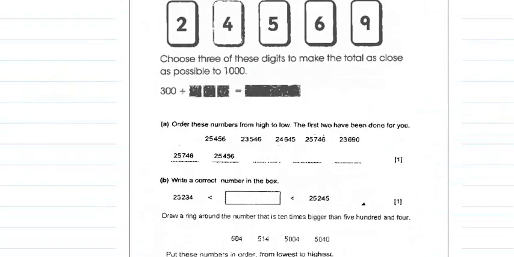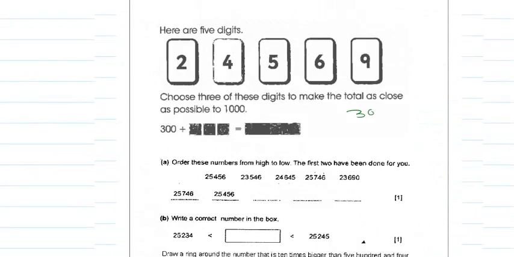Choose 3 of these cards or digits to make a total as close as possible to 1,000. We need the total answer to be very close to 1,000. We know that 300 plus what gives me 1,000? 300 plus 700 gives me 1,000.